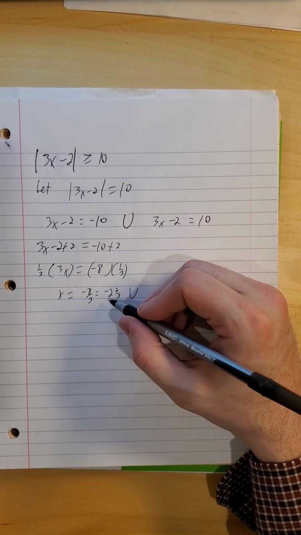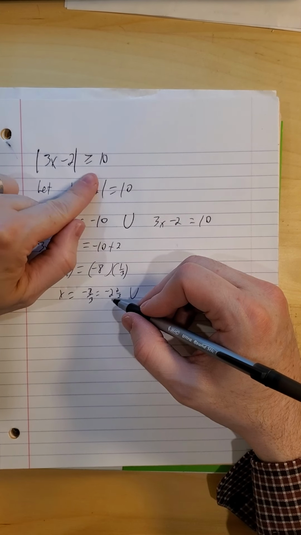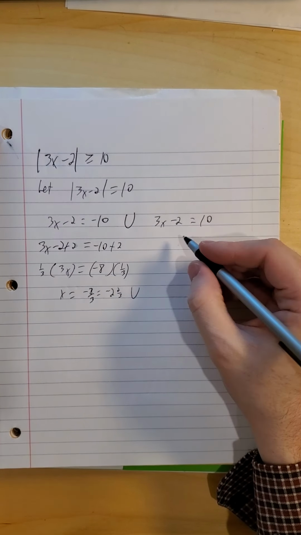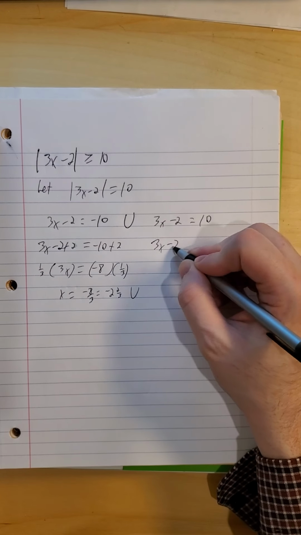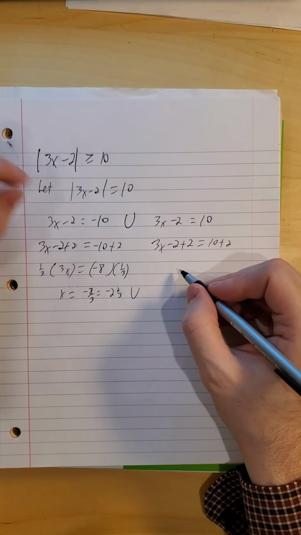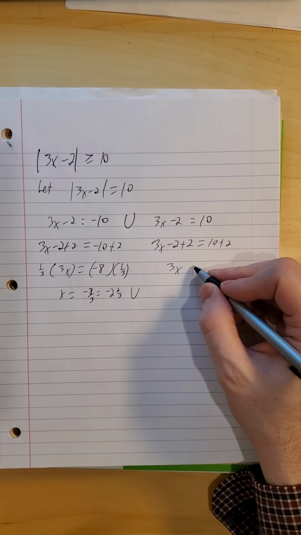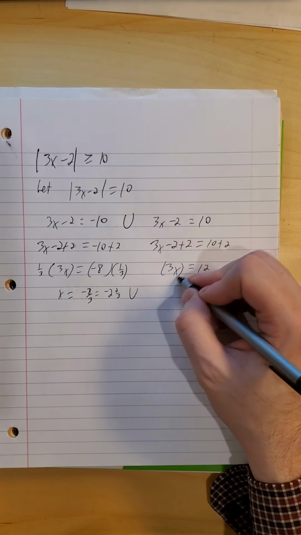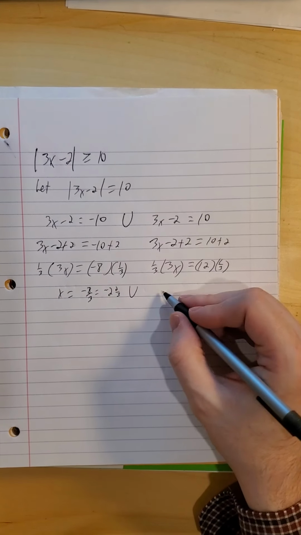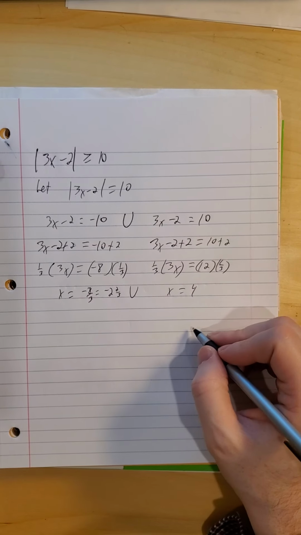So obviously we're not going to be able to keep that endpoint even though we had this or equals. This is not in the set of integers. The other one, we'll start by adding 2 to both sides like we did the negative 10 problem. So 3x is 12, multiply both sides by 1/3. And x is a positive 4.